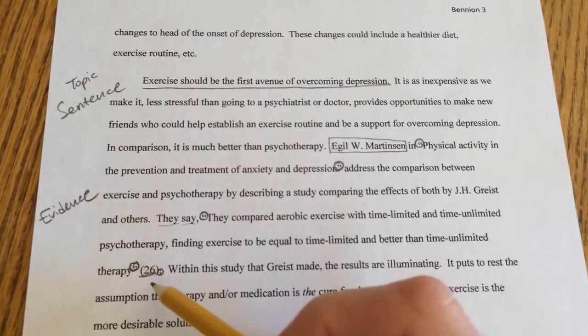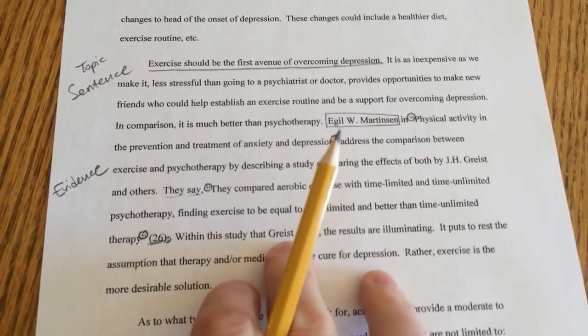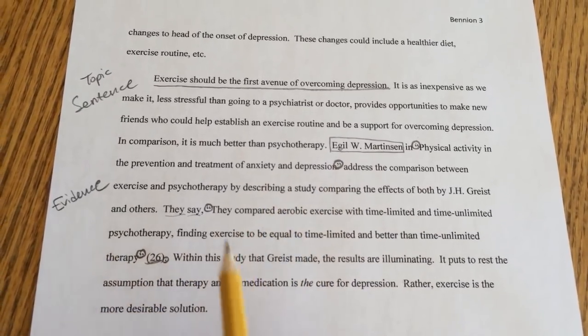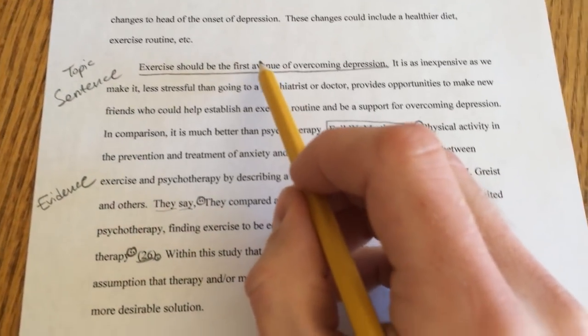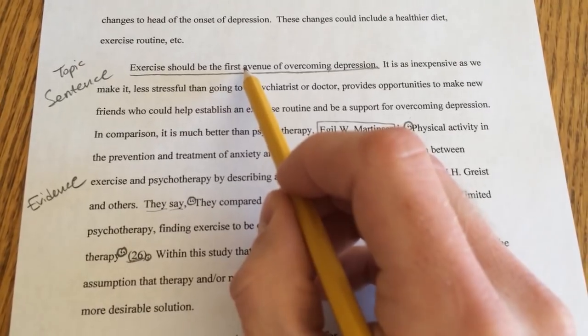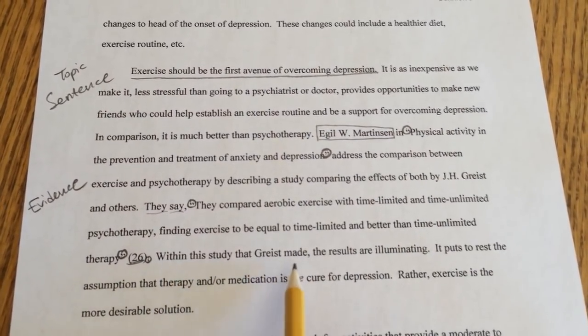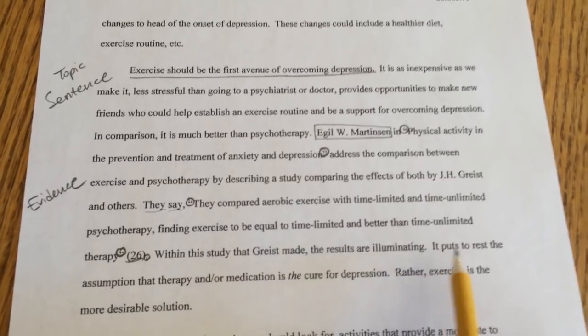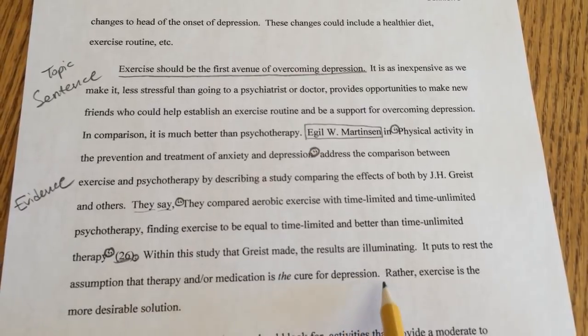Now, usually after the evidence, there's a couple of sentences in which the author of the essay elaborates on or explains how this quoted material ties in with their topic sentence or their reason. So at the end of this paragraph it says, "Within this study that Grist made, the results are illuminating. It puts to rest the assumption that therapy and/or medication is the cure for depression.